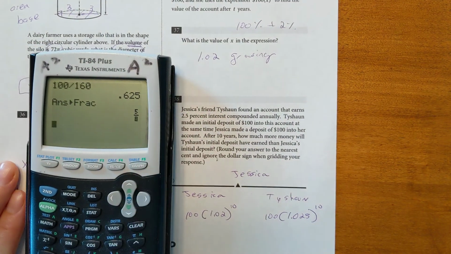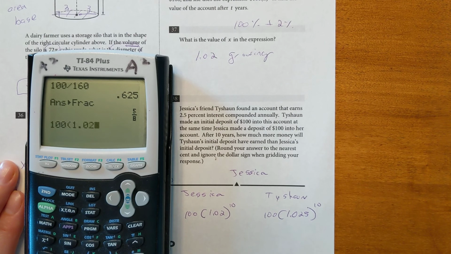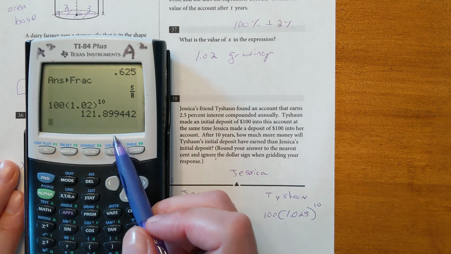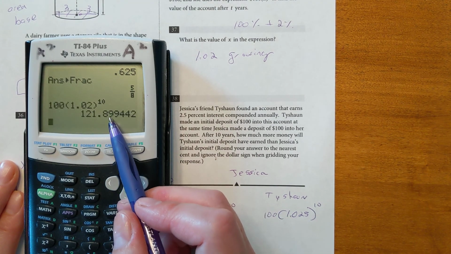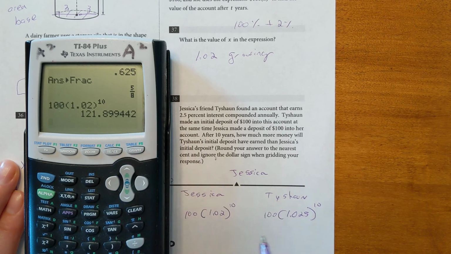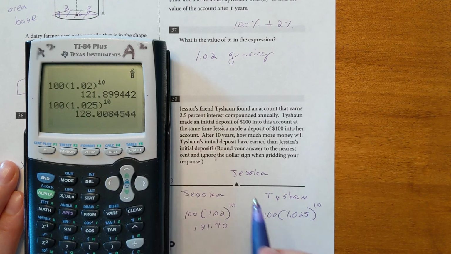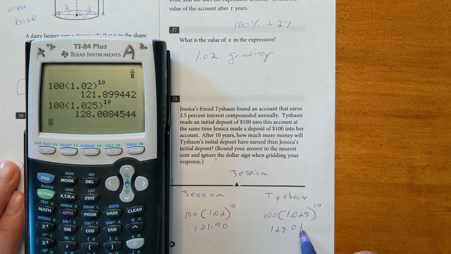All right. So 100 times 1.02 caret. The caret's on the fourth row down at the end. Caret 10. So that to the nearest penny, you're going to have to round it up, which rounds that up to a 10, which rounds that to a 9. So it's $121.90. All right, Taishan is 100 times 1.025 to the 10th. And to the nearest penny then, that's 128.01. So then subtracting them, that makes the answer $6.11.